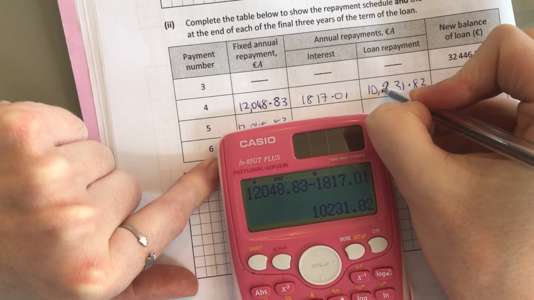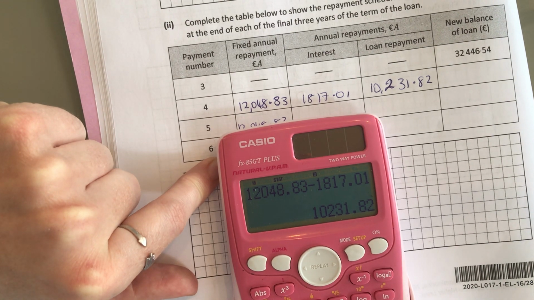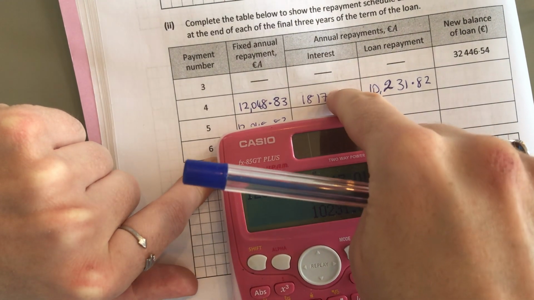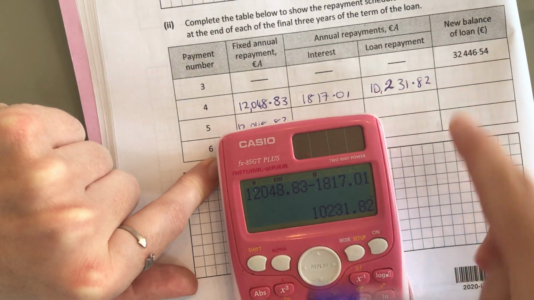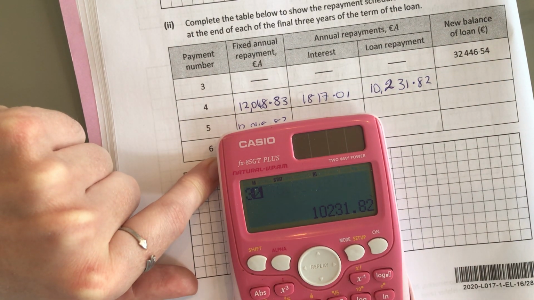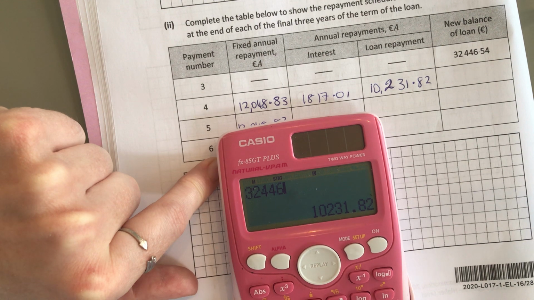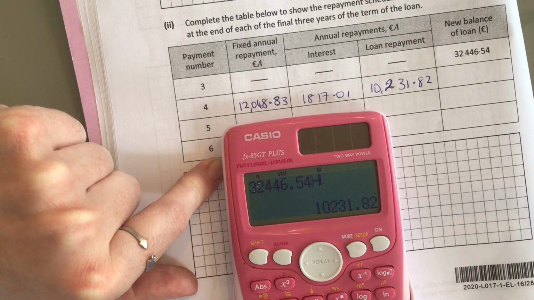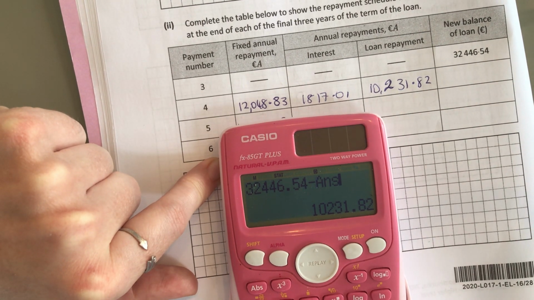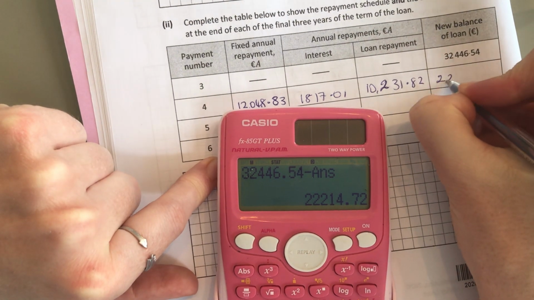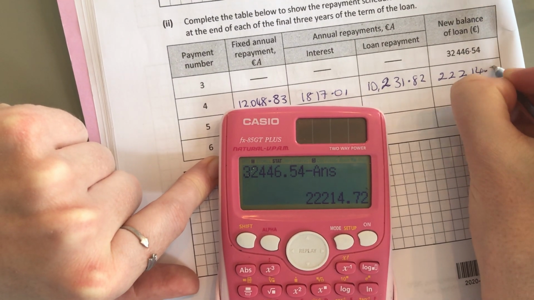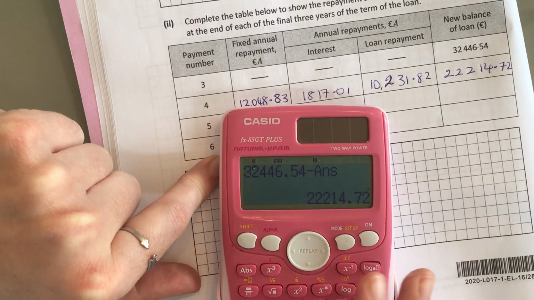And that will come off the loan. Okay, so that much I pay in interest. I pay that off first, and this is how much I'll pay off the loan. So it's 32,446.54 minus this, which is 22,214.72, and I do that all again.